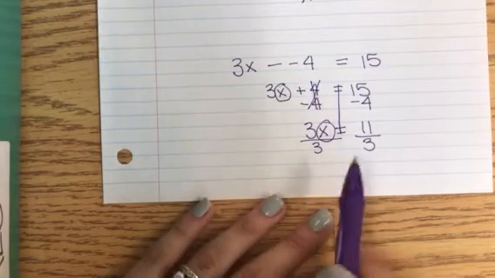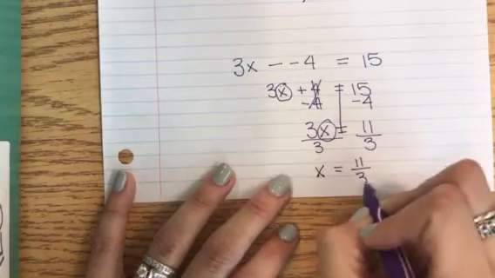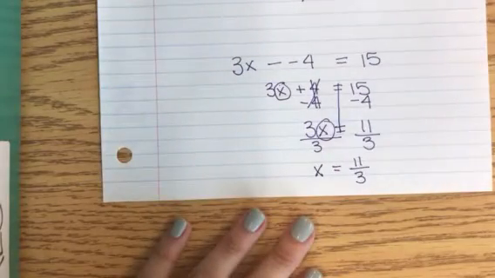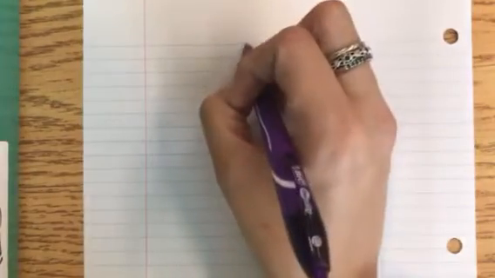So in this situation, we don't want a decimal because it's repeating, but as long as it's reduced, 11 over 3 is a fine answer. Okay, sometimes we will just get fraction answers and that's okay. Okay, maybe we have something that's happening on the other side of the equal sign.